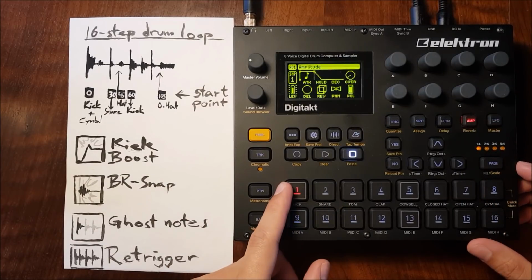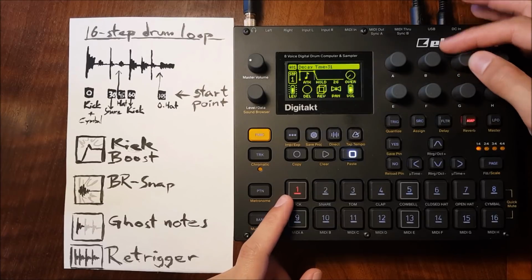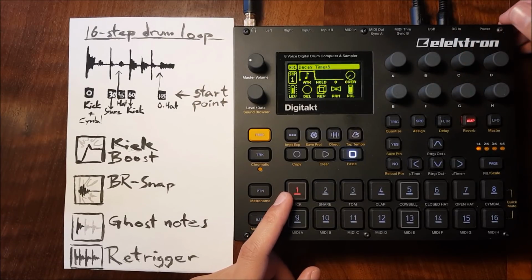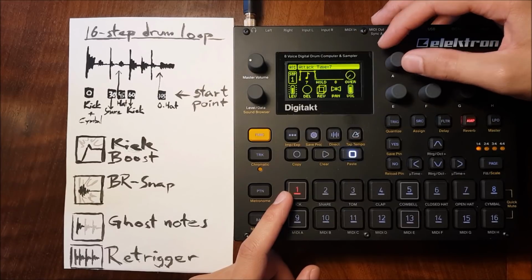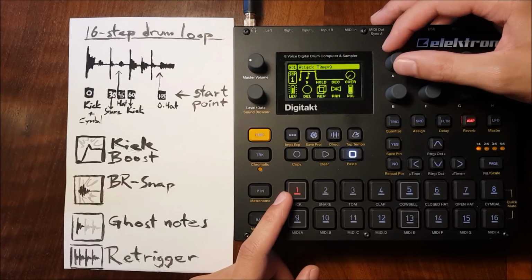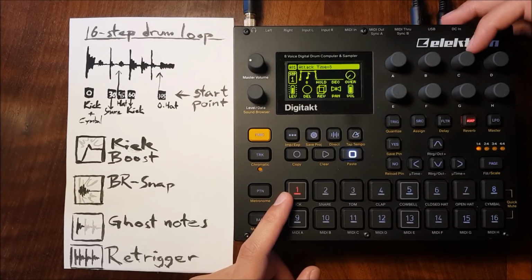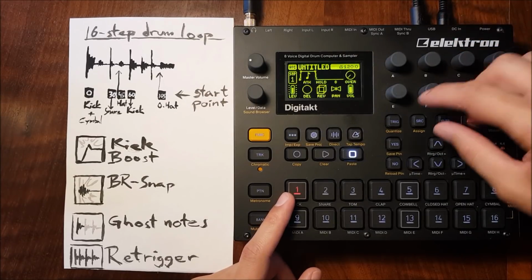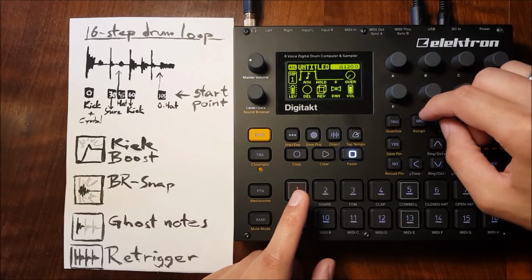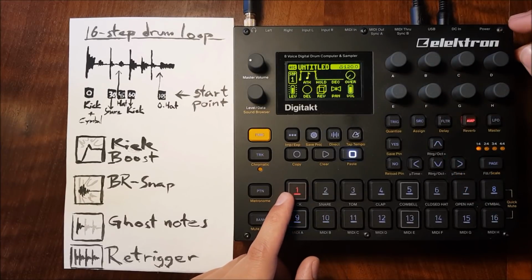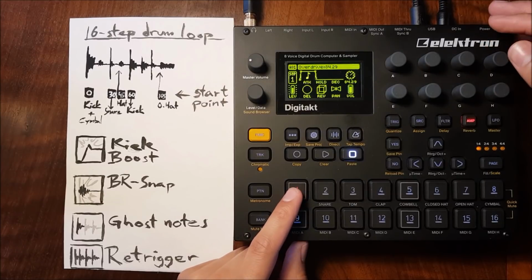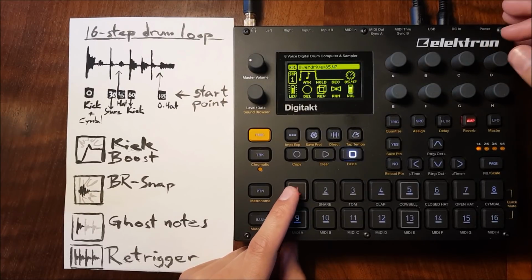So a couple of other things I do before I start using the loops is I make sure that they have a bit of attack. 8 is okay. And set the release to 8 as well, so in case we're in the middle of a phase, when we play a sample, it won't have that click sound. And I'll increase the overdrive because I like that sound.